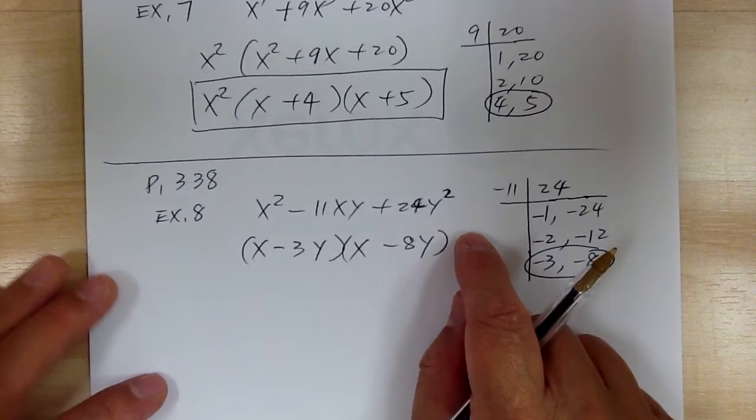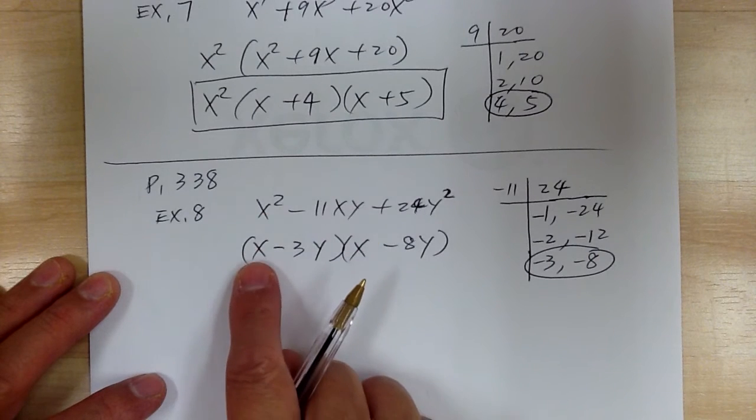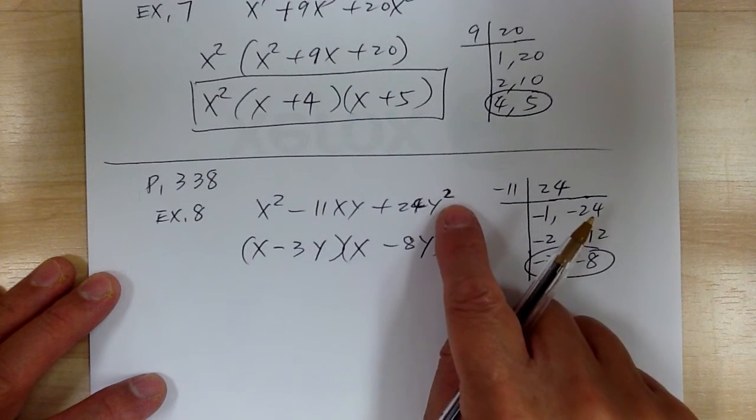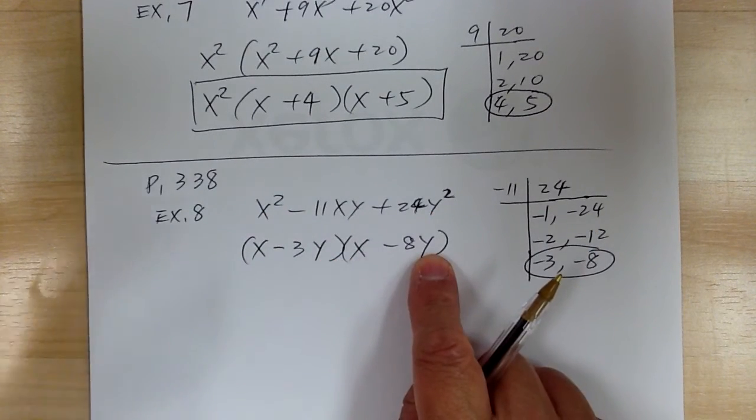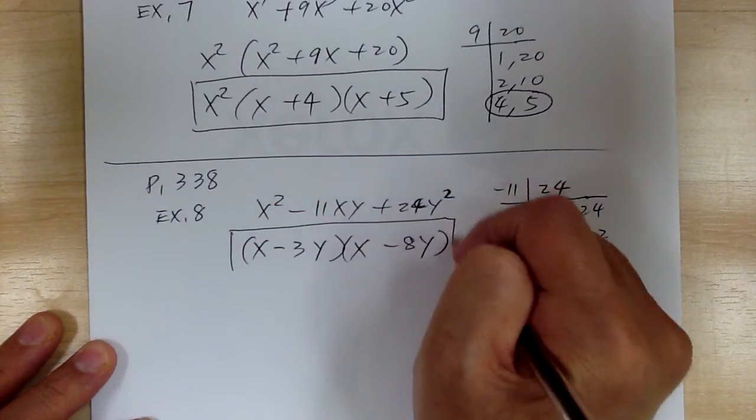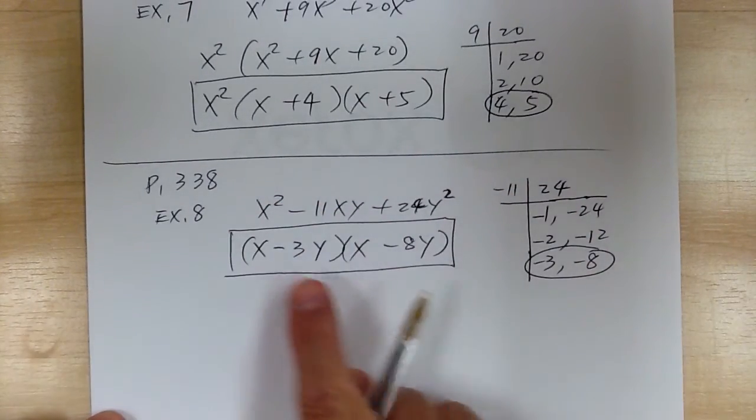Okay, so again, it's very simple. If you have variable in the beginning, you need to have variable in the beginning. If you have variable on the end, you need to have variable on the end. And that's all you have to do. But other than that, you just focus on the number.